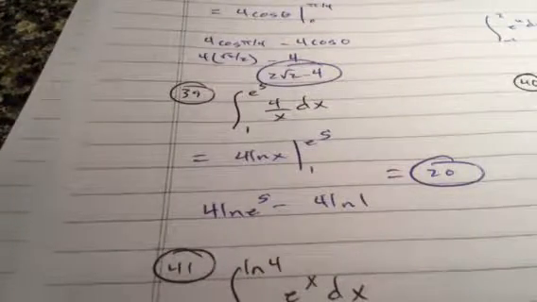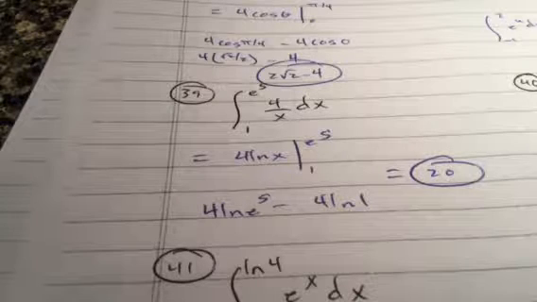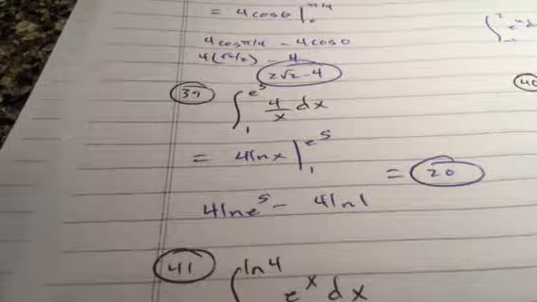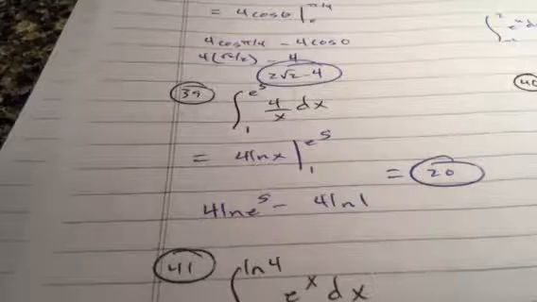All right, 4 over x has an antiderivative of 4 natural log x. Plug e to the 5th in for x, plug 1 in for x. Natural log 1 is 0. This is going to have a canceling effect. We know the 5 comes on down. 5 times 4 is 20.